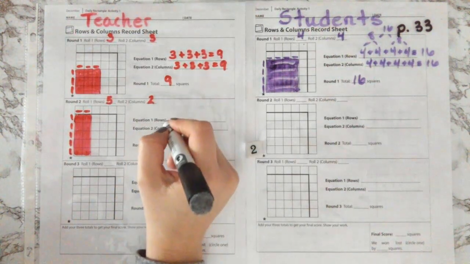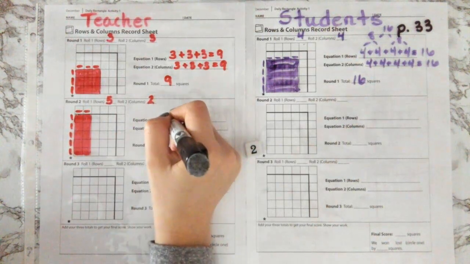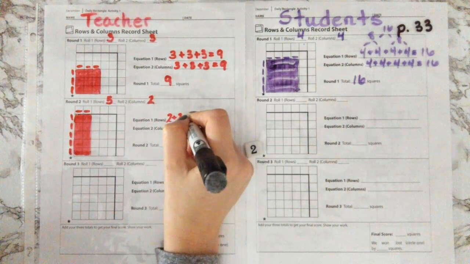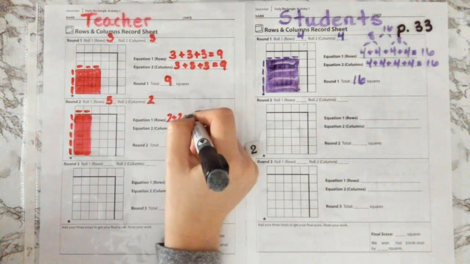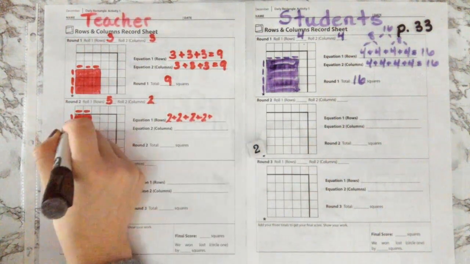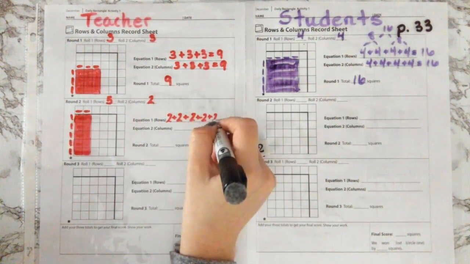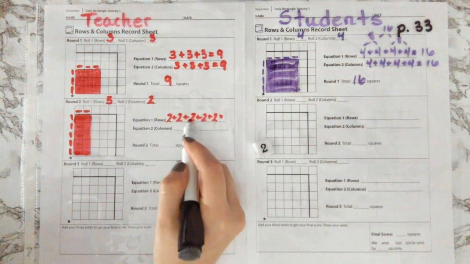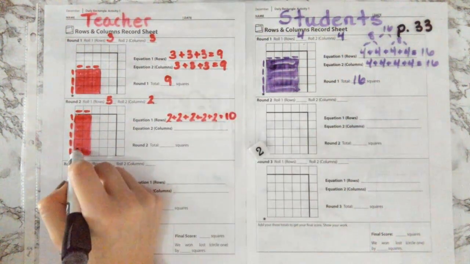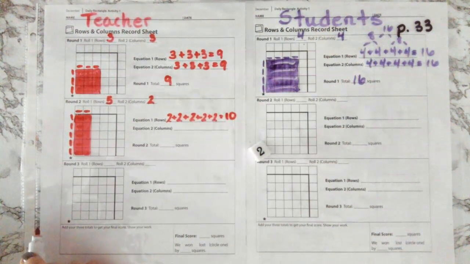Let's write our equation. We have 1 row of 2 plus a second row of 2 plus a third row of 2 plus a fourth row of 2 plus our fifth row of 2. Well, I can count by 2s. 2, 4, 6, 8, 10. I have 10 squares inside of my array.